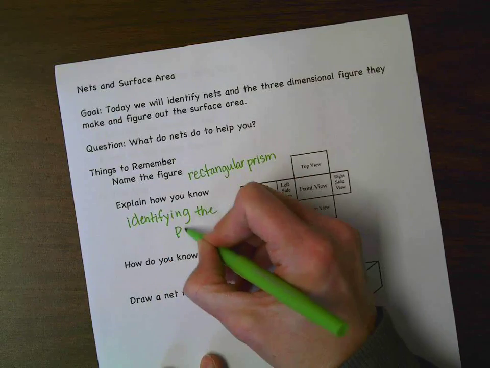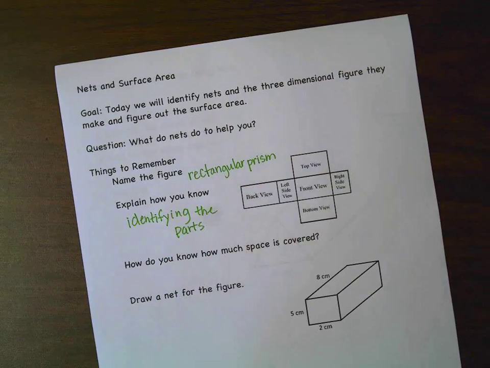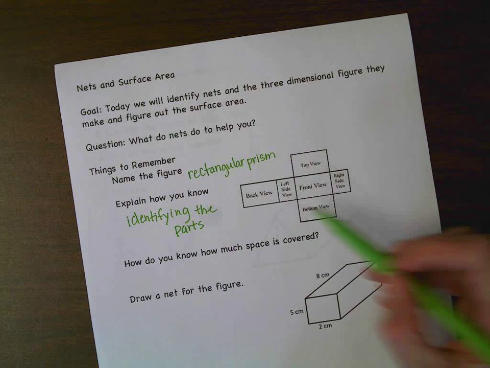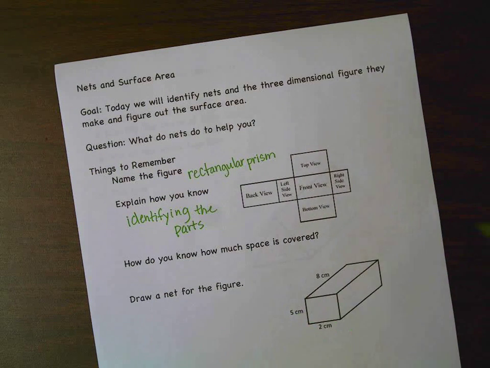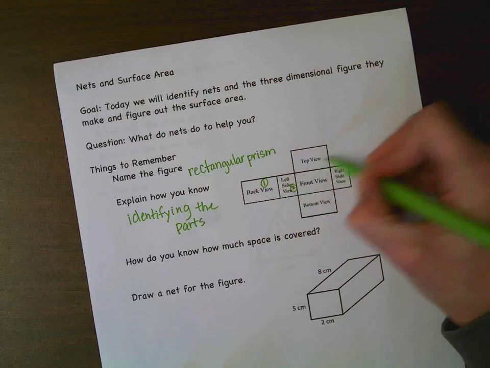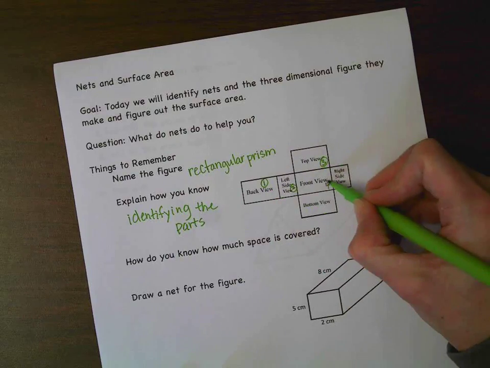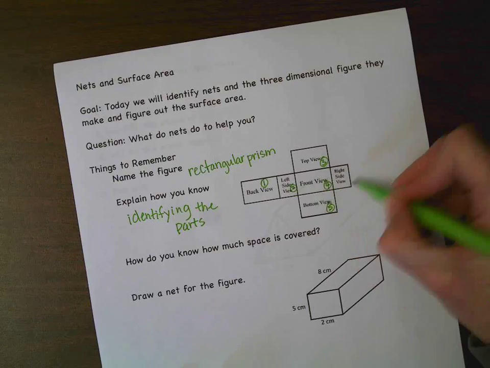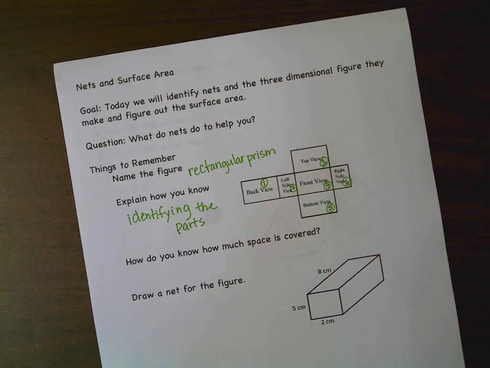Okay? And what you need to know about something else, whenever you have a rectangular prism, it's going to have 6 faces. So let's count them. So here's 1, here's 2, here's 3, here's 4, here's 5, and here's 6. So it has 6 faces.